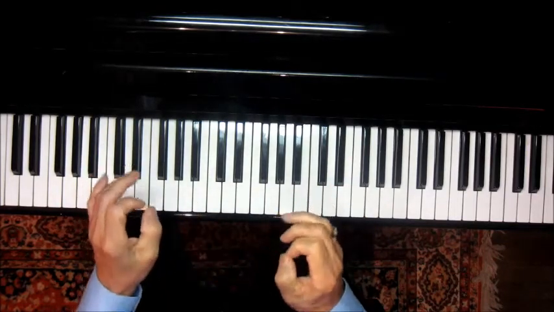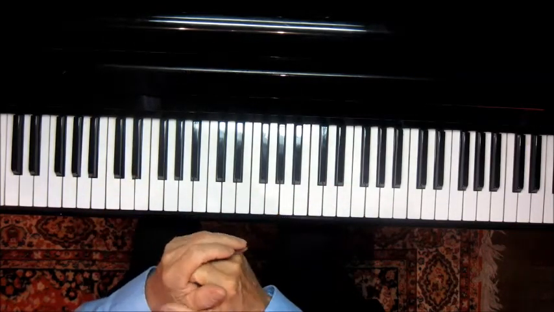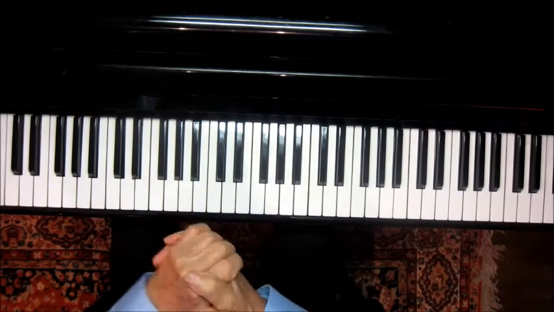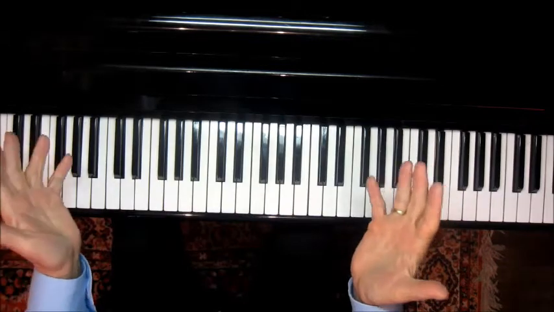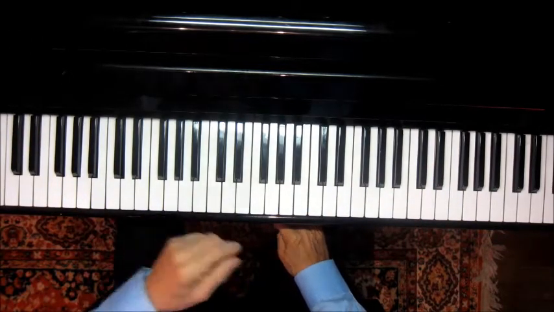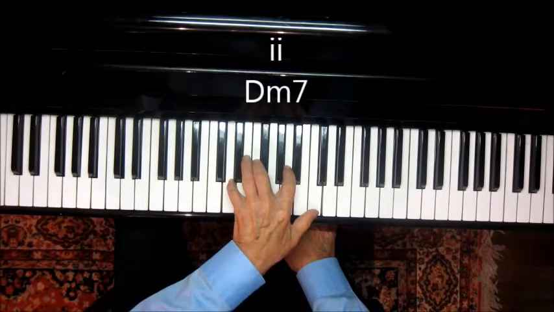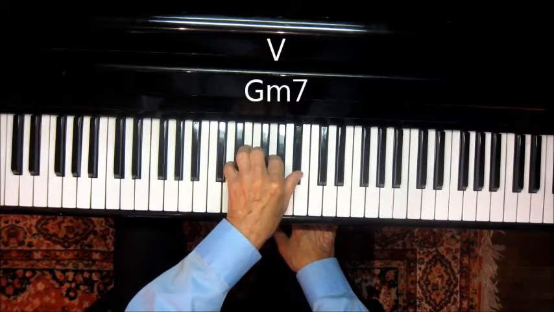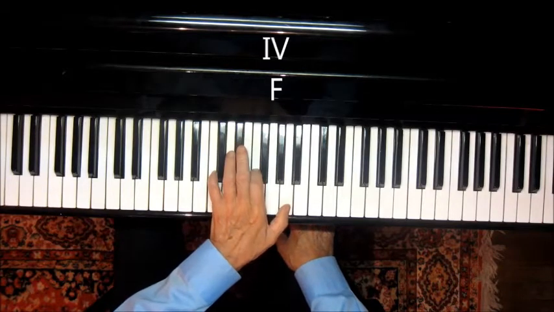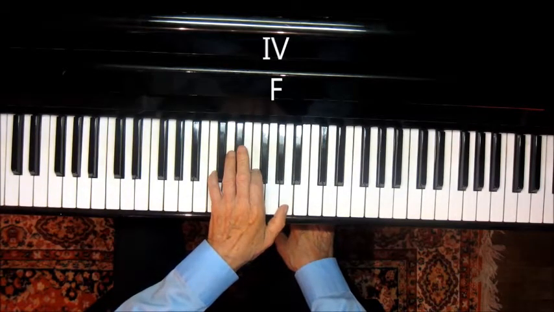If I stay true to the Mixolydian mode, I think you'll agree that using a 2-5-1 approach that we do in major all the time, in this case is not very satisfactory. You be the judge. 2, 5. Sure doesn't sound like I've arrived on the 1 chord. In fact, if anything, it wants to take me back up to the 4 chord.